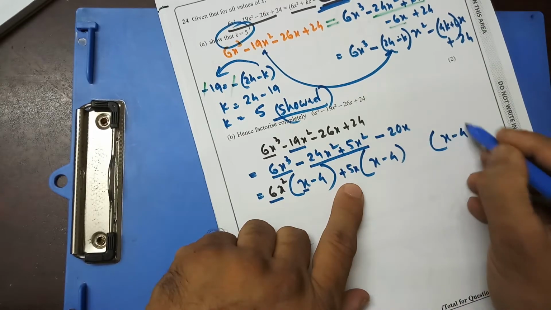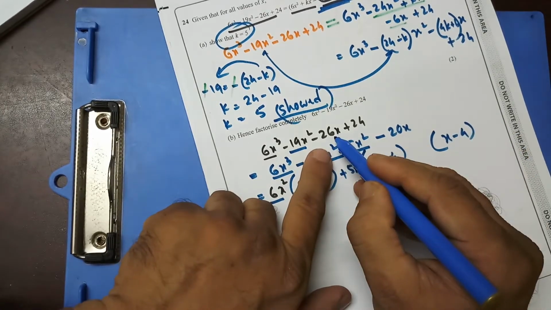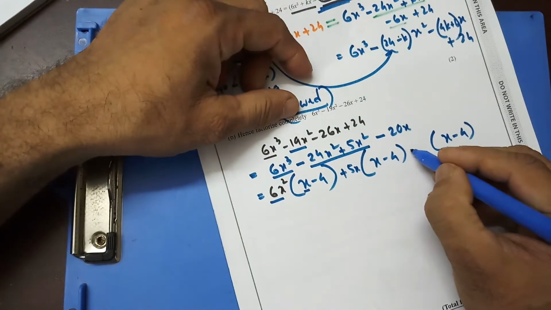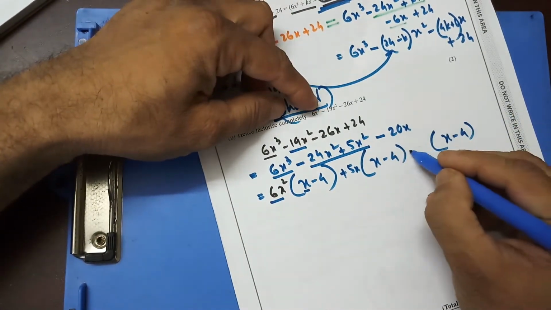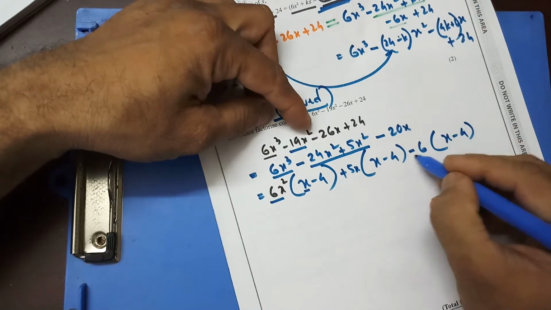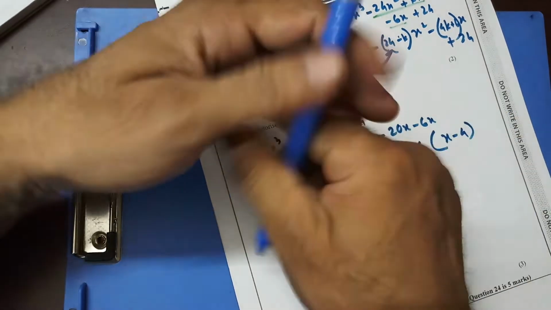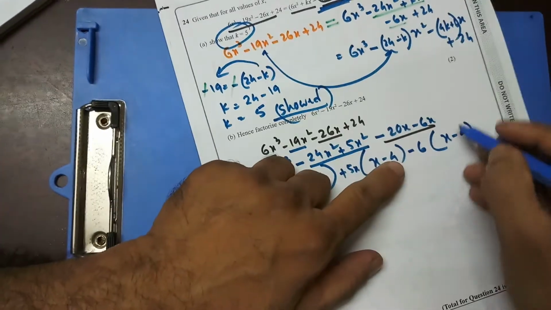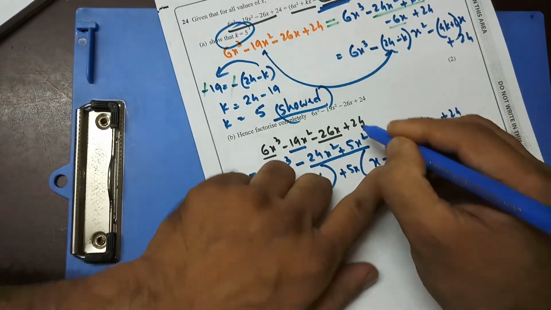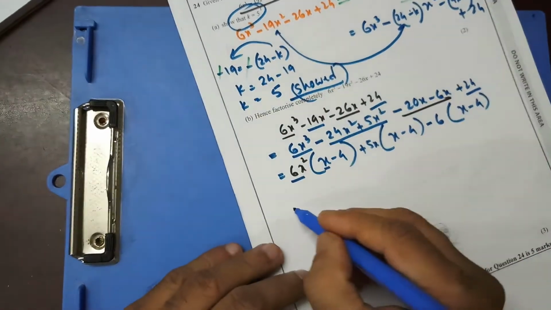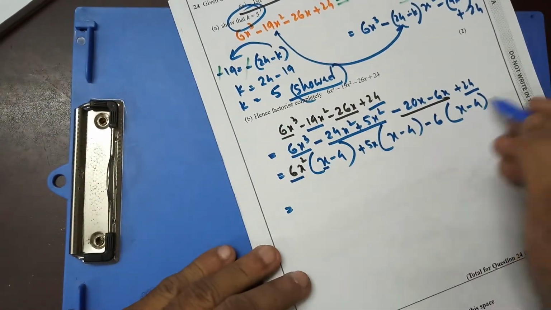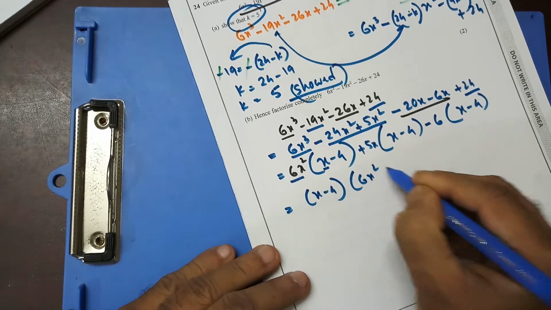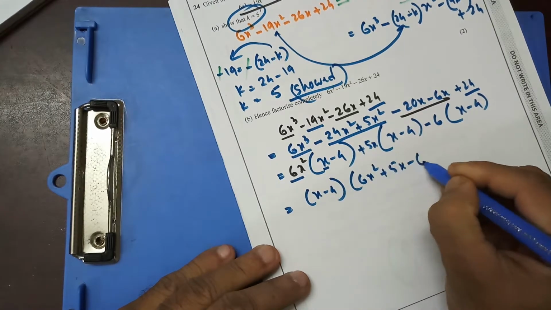Again, I'm going to take x minus 4. I'm supposed to have minus 26, I have only minus 20. So I'm short of 6. So I need to add that: minus 6, so plus minus minus 6x. Now you can see that this 2 equals to that, and the last one is automatically going to be equal to this one. So that's done. Now from these 3, I can take x minus 4 common. Then this is going to be 6x squared plus 5x minus 6.